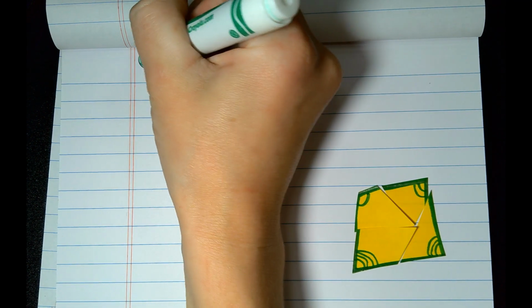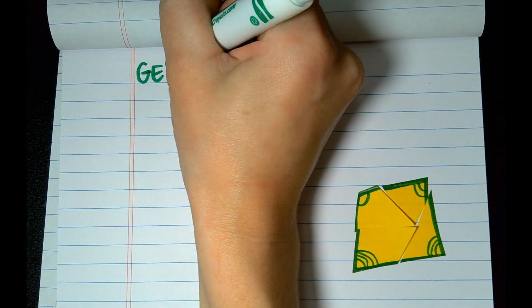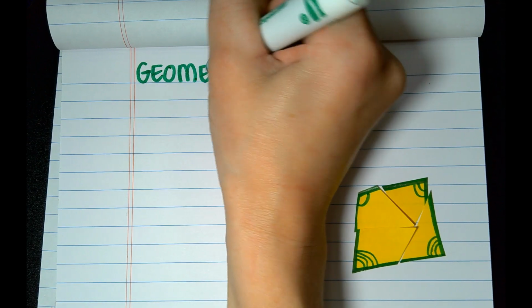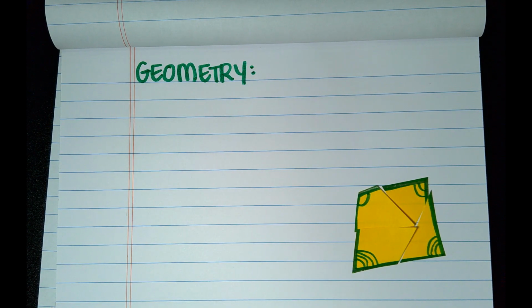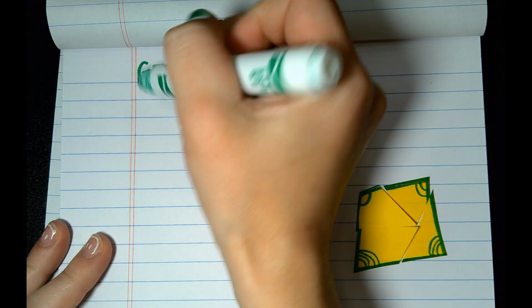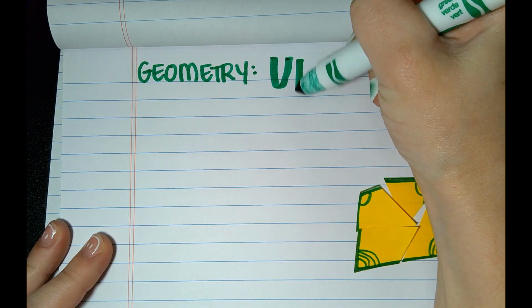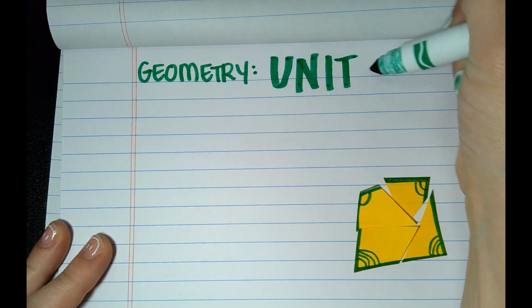All right, so what day is it? Day 11, and it is Thursday, June 12th in geometry. So I'm going to go ahead and title this Geometry. And we are beginning Unit 3. So I'm going to write real big here, Unit 3.